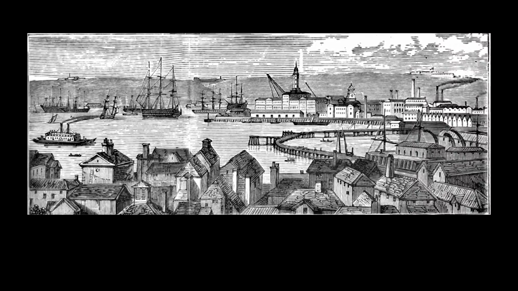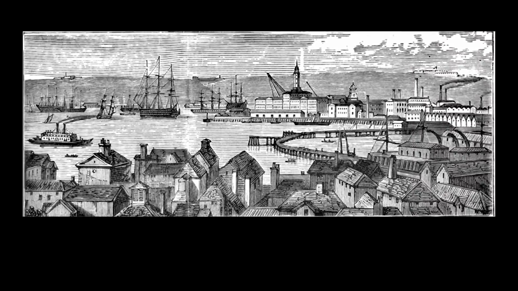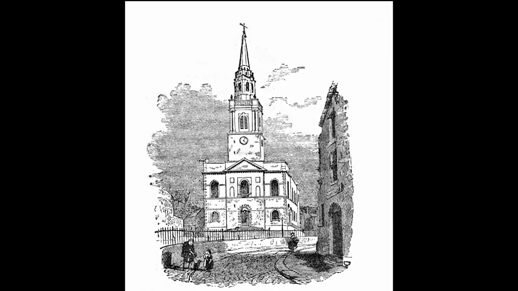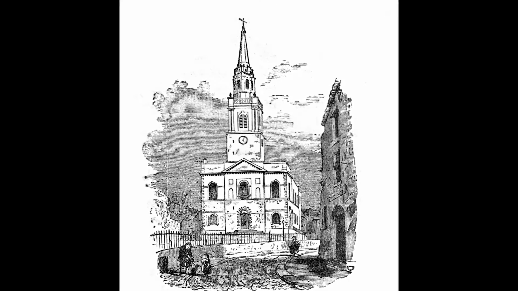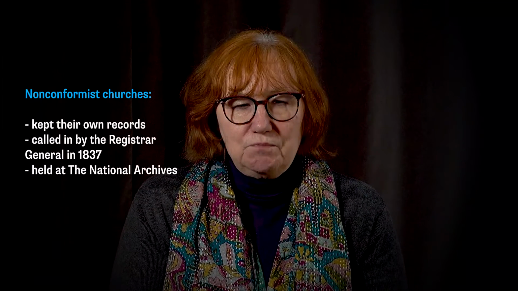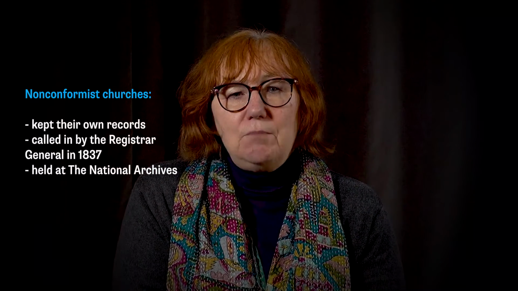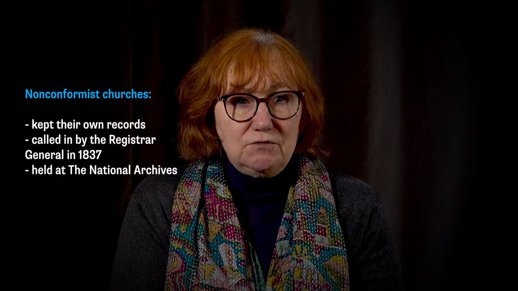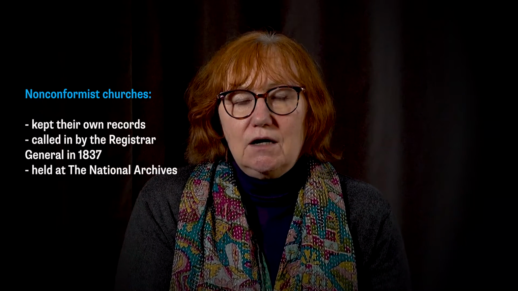Although most records in this period are held in local record offices, there are some exceptions. If you look for the baptism of Russell Scott in Portsmouth, you wouldn't find him, because, unlike his future wife, he wasn't baptised in the Church of England, because his family belonged to the substantial minority of the population who were nonconformists. These churches kept their own records, and their registers were called in by the Registrar General after the start of civil registration in 1837, and we hold them here at the National Archives.